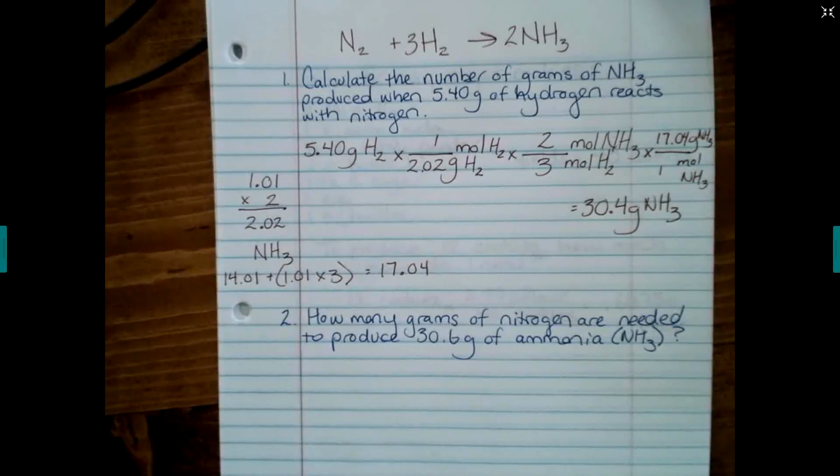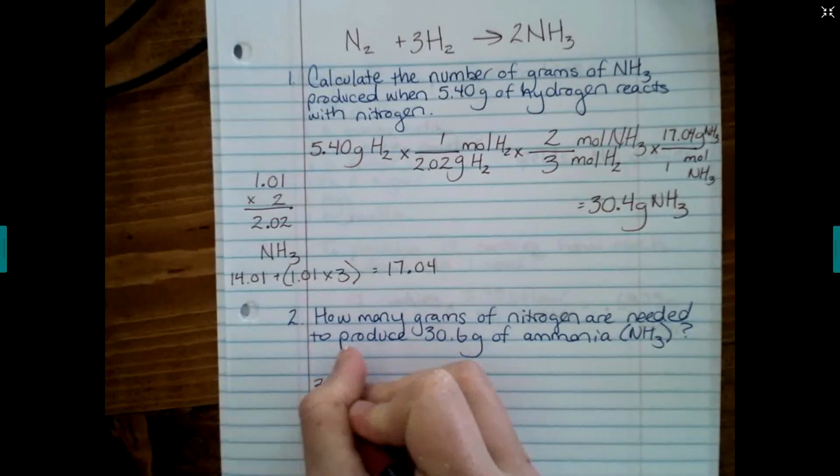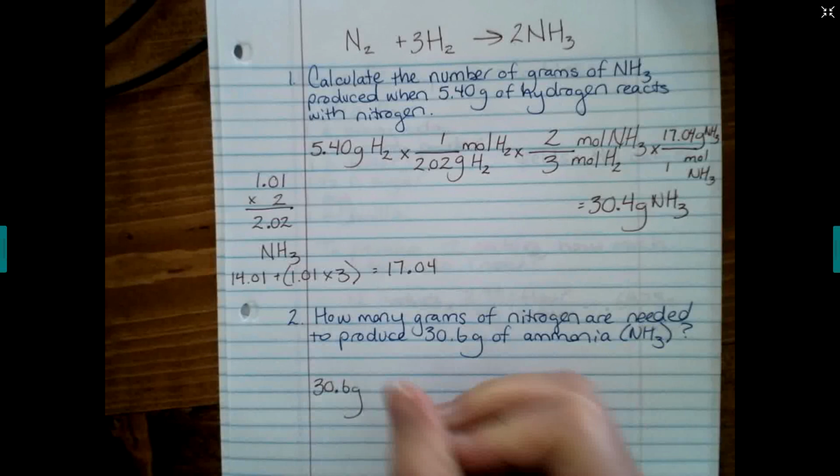All right, for our second problem, we're using the same equation because it says how many grams of nitrogen are needed to produce 30.6 grams of ammonia. So it's the same balanced equation we used up here at the top. And this time we're going to start with ammonia. We've got 30.6 grams.